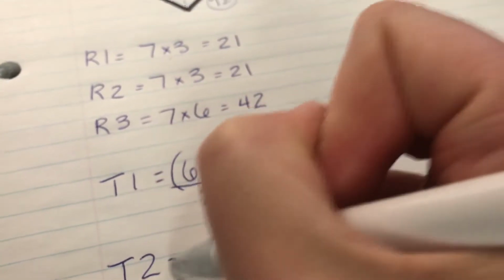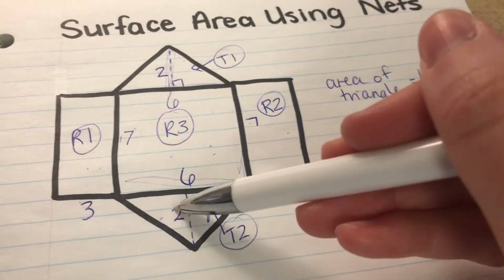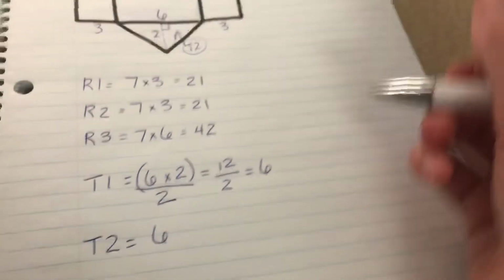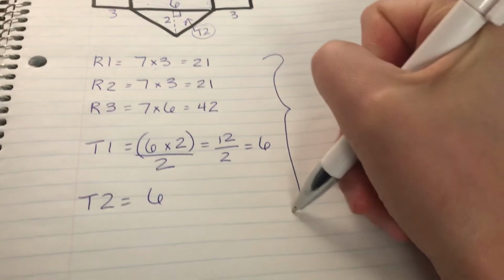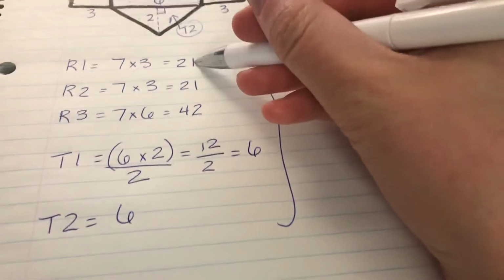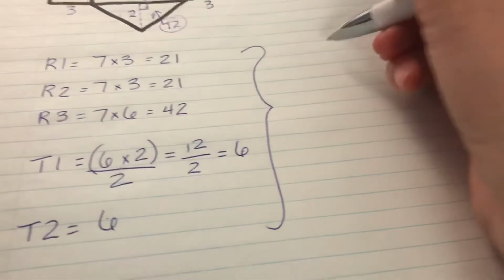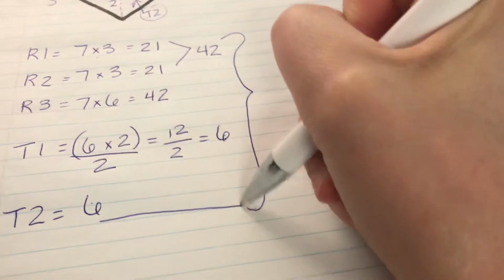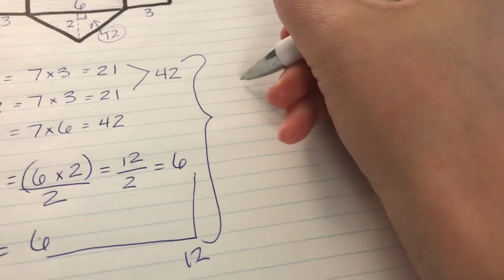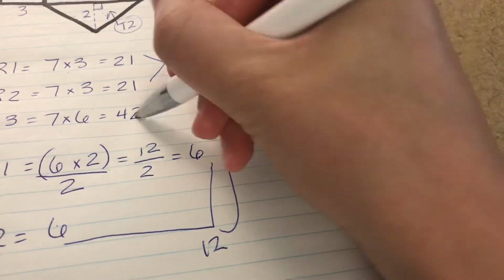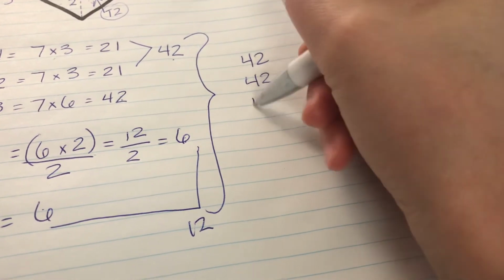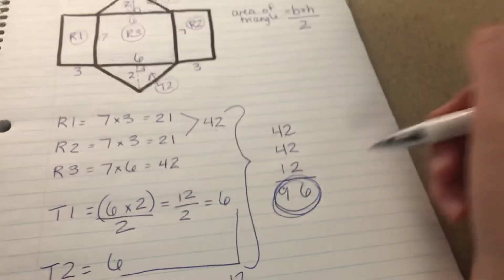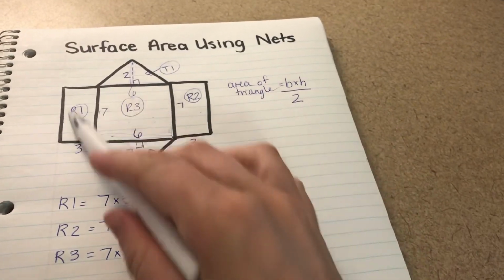Then our triangle 2 is the exact same triangle, 2 high, 6 wide, so we know that's going to be 6 as well. Now we have to take all of our measurements and add up every single one. 21 plus 21 is 42. 6 plus 6 is 12. So we're really just adding up 42 plus 42 plus 12. 96 would be the surface area of this whole shape.